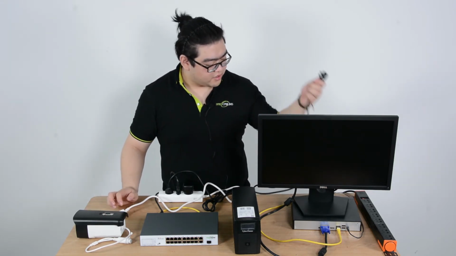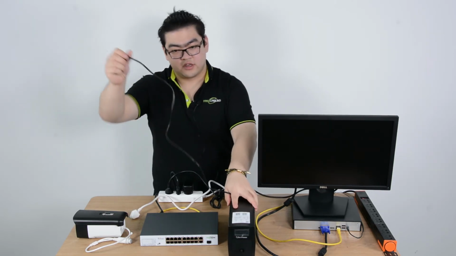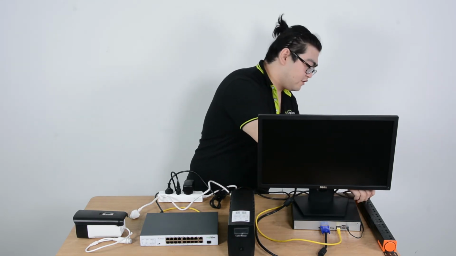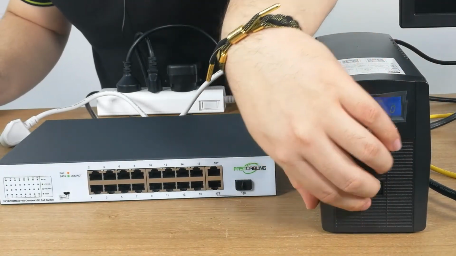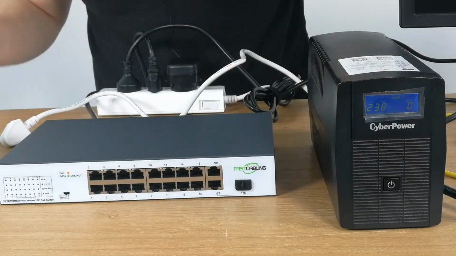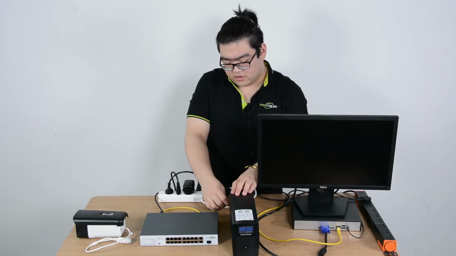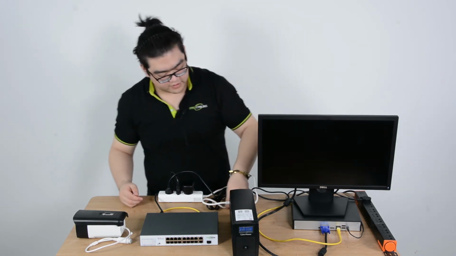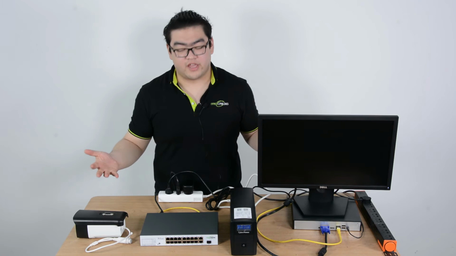Now, if we plug our UPS into our alternating current and activate it. Now this is activated. We then plug our system's extension board into the UPS, and now you can see everything's working again.